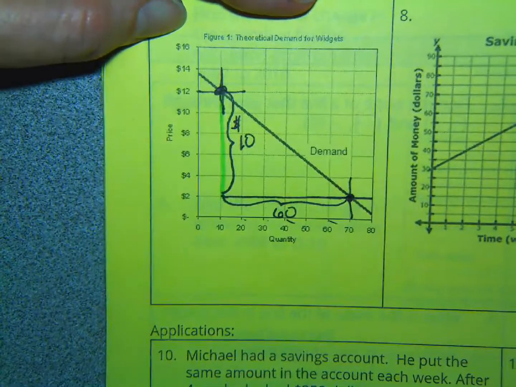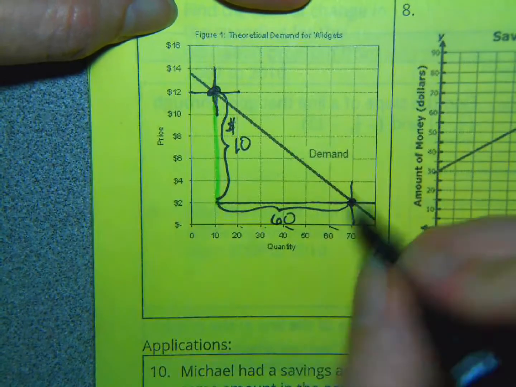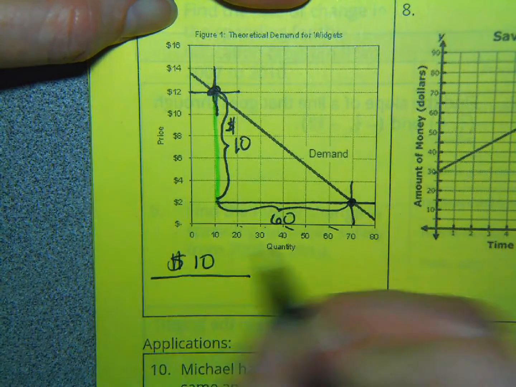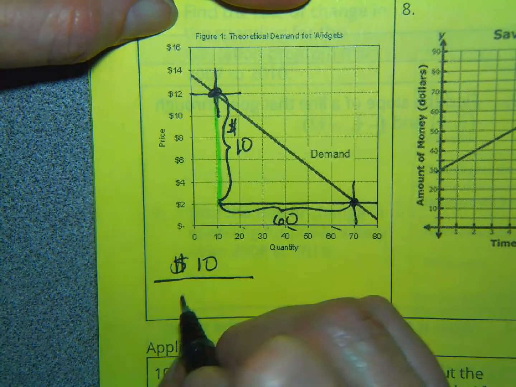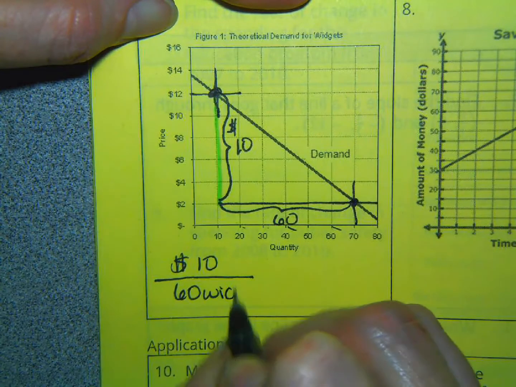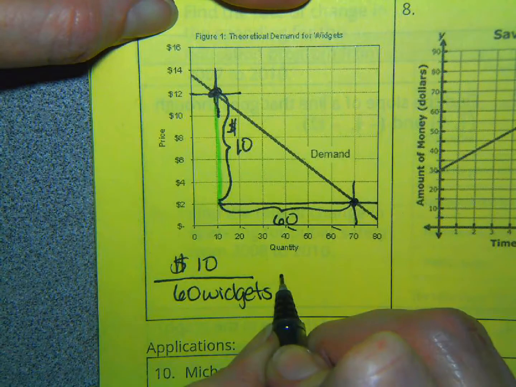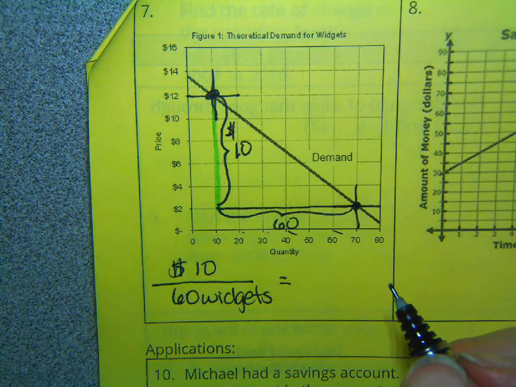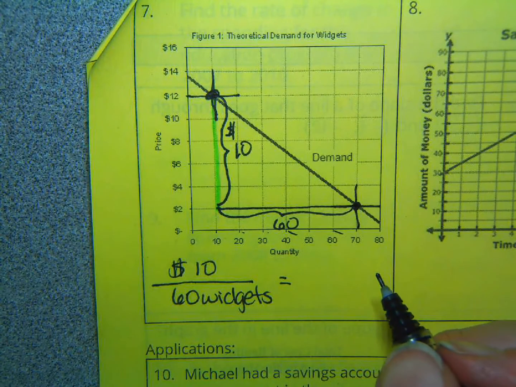Sorry about that. I should have done that sooner. So our horizontal change is 60 widgets for $10. So our simplified slope is, I think I have this done over here. Oh, wait.